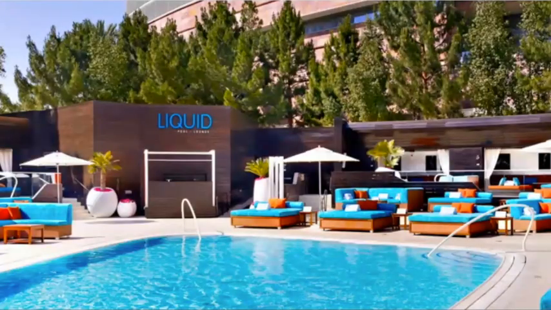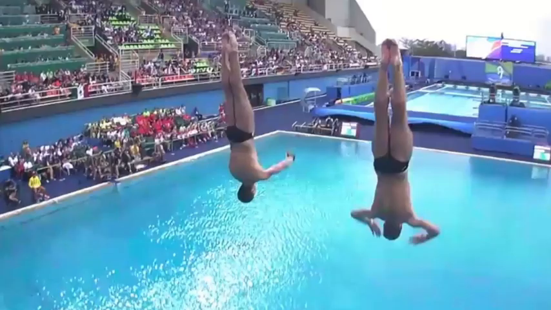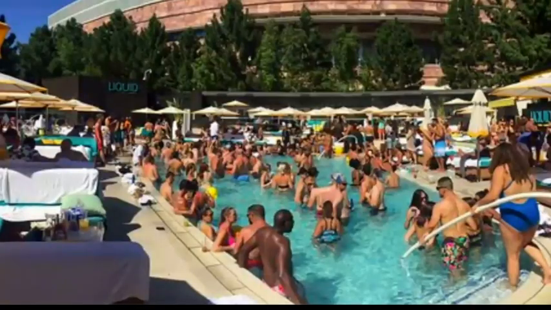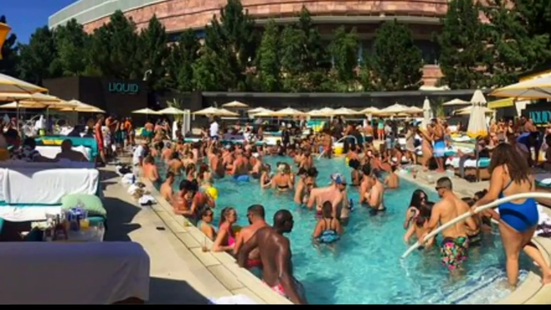Uniswap solved this issue by the creation of liquidity pools, as represented here by this liquid pool in Las Vegas. A liquidity pool allows tokens, here represented by bodies, to be held in the pool. So you get a liquidity pool full of tokens, and there's always a large number of tokens for people to trade against, a bit like the pile of gold coins I showed you earlier. And thus the price remains stable and consistent, and there's always a buyer for every seller, and a seller for every buyer.